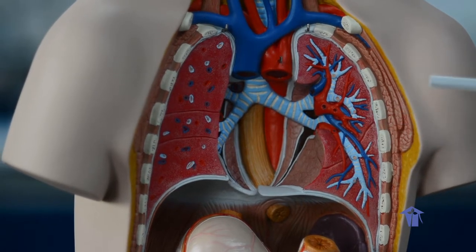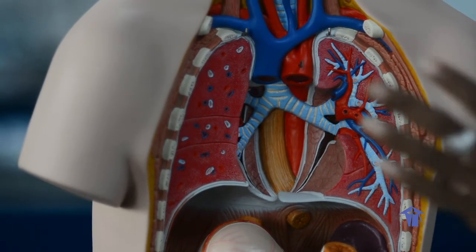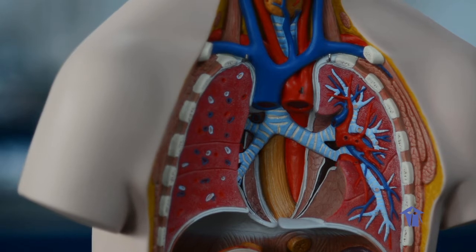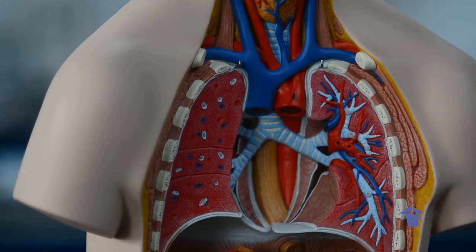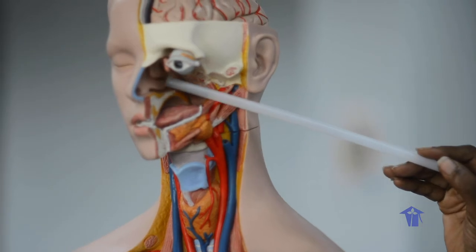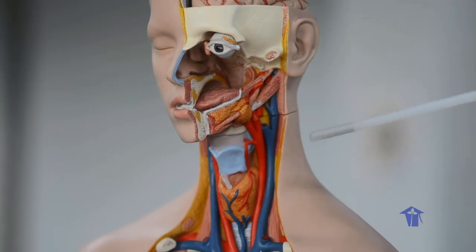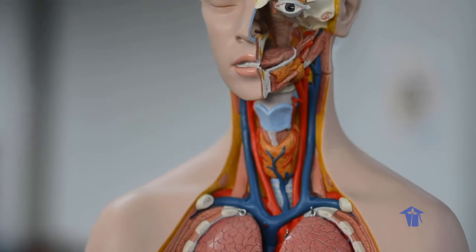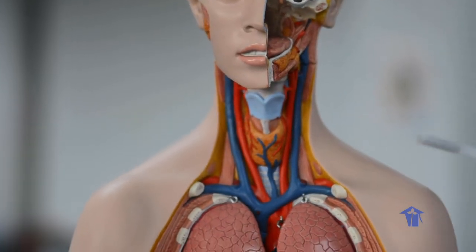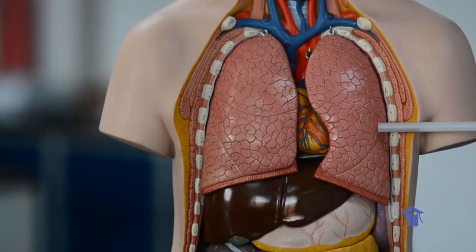So, to summarize, the portions of the human respiratory system that are visible to us in this three-dimensional model of the human torso are the nasal passages, which lead down to the pharyngeal area or the pharynx. We can see the larynx in blue here. And if we look further down, we can see the lungs.